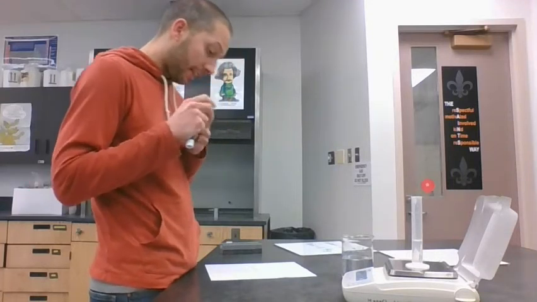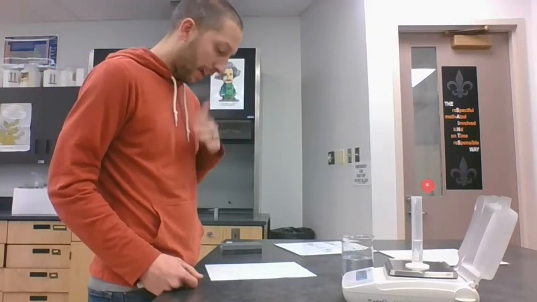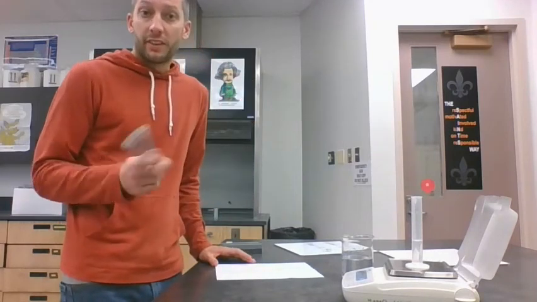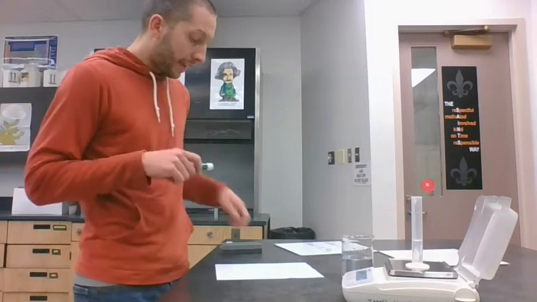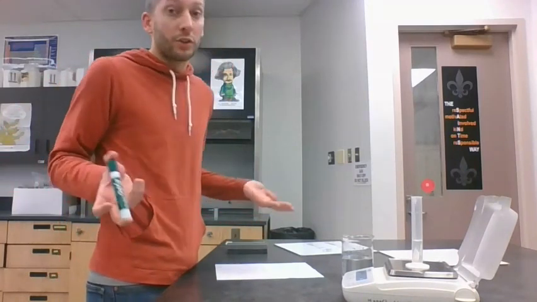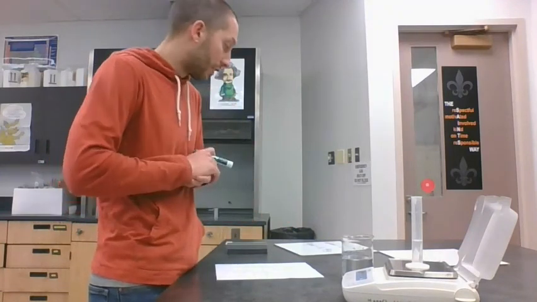Now on the same graph, you're going to plot the points of the water data, with the volume on the x-axis and the mass on the y-axis. You're going to find a best fit line of that and find the slope of that. You also have to make a scale for your data, and then make your graphs and calculate your slope.